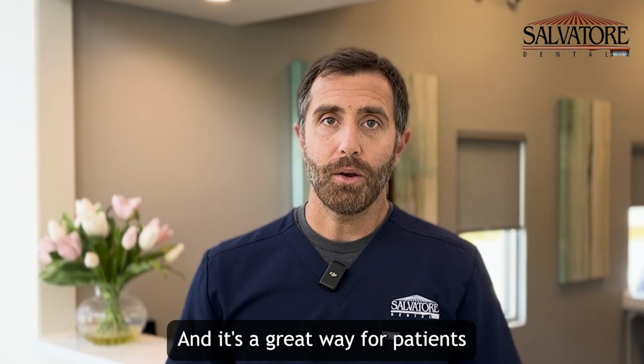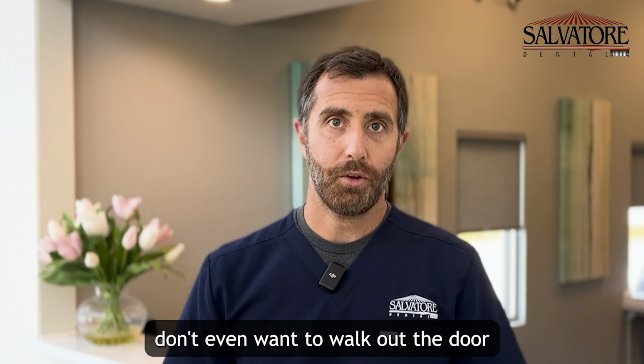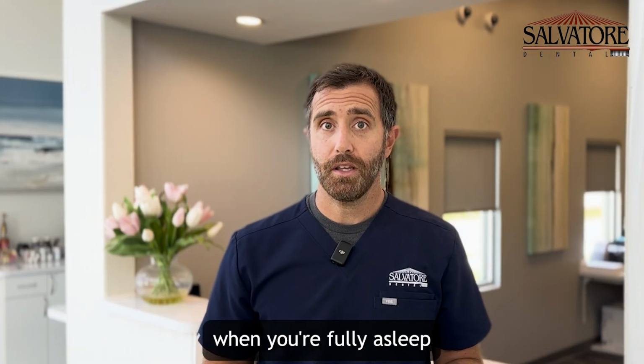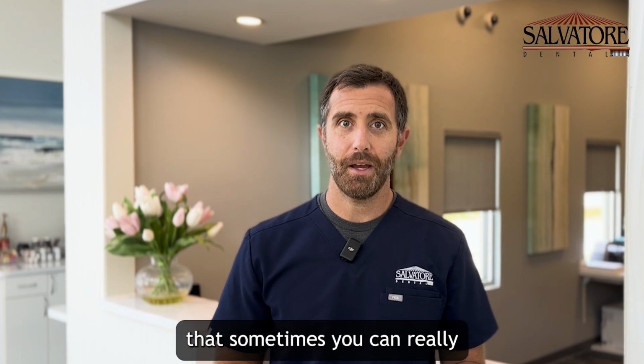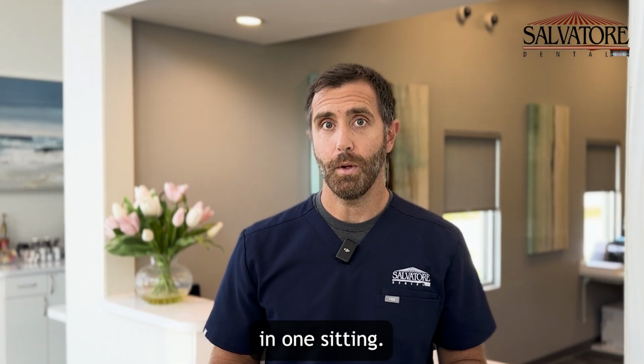And it's a great way for patients who don't even want to walk through the door to get the treatment that they need. Another great thing when you're fully asleep is that we can do a little bit more treatment. So if it's a bigger treatment plan, then sometimes we can really accomplish the whole plan in one sitting.